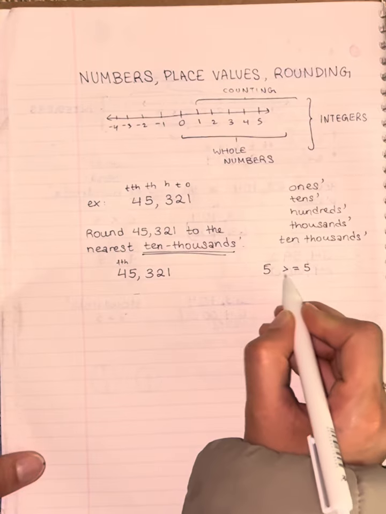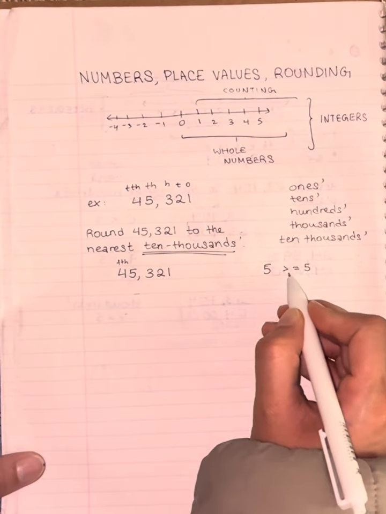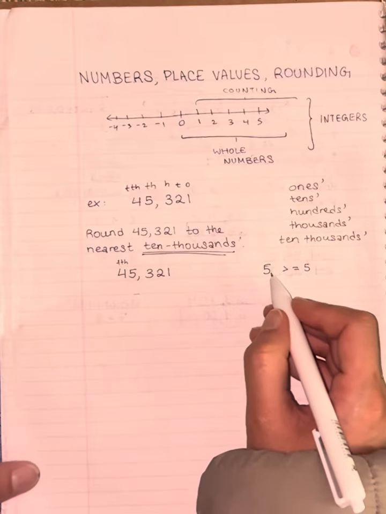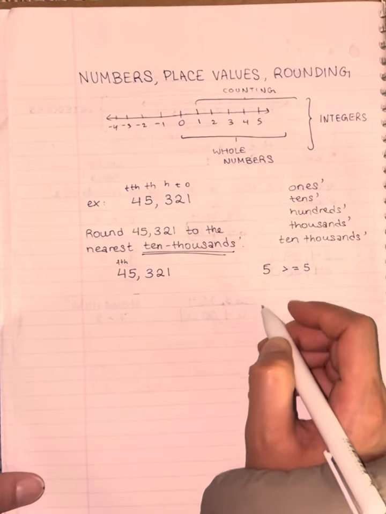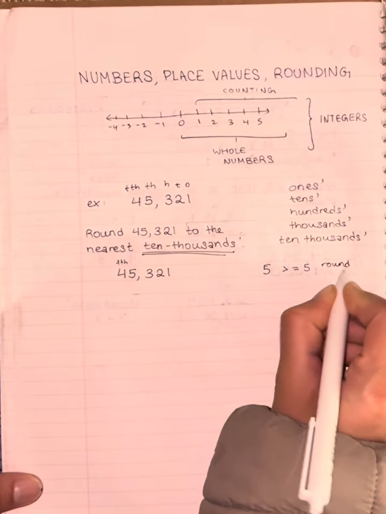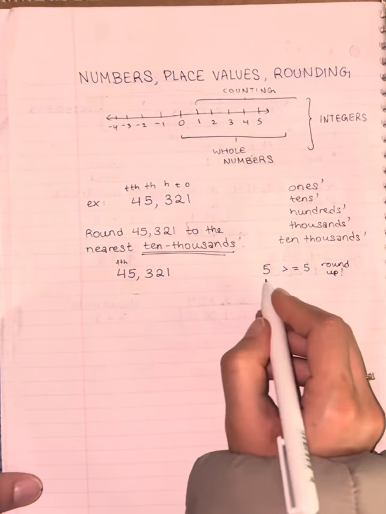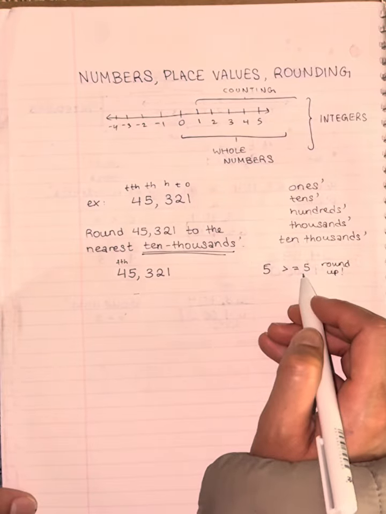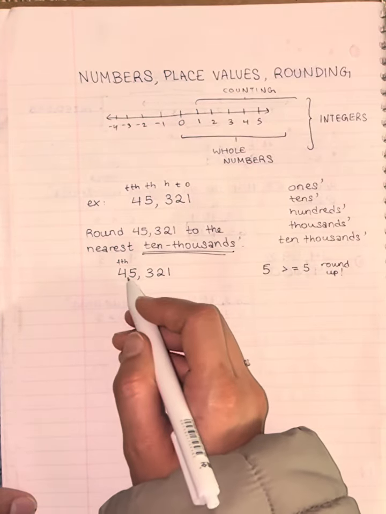If it is greater than or equal to the number 5, that's what I have over here. This little symbol over here is saying greater than or equal to. If that is the case, then I will round upwards. So I will say round up. So in this case, let's see. Is 5 greater than 5? No. But is 5 equal to 5? Then yes, I know I will need to round up.